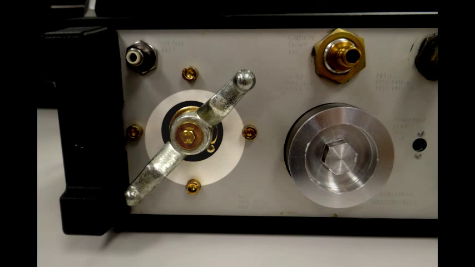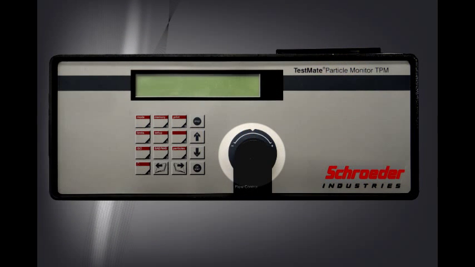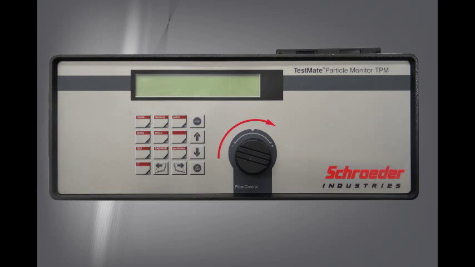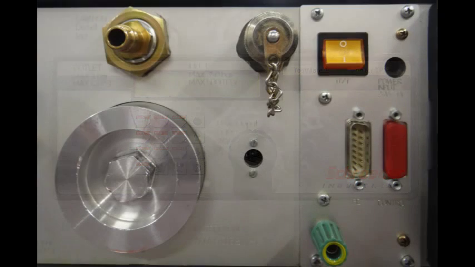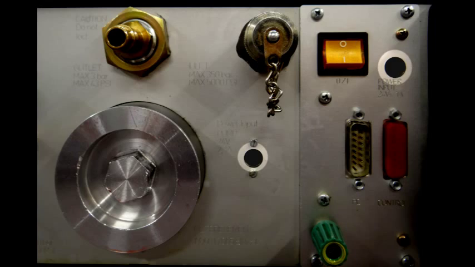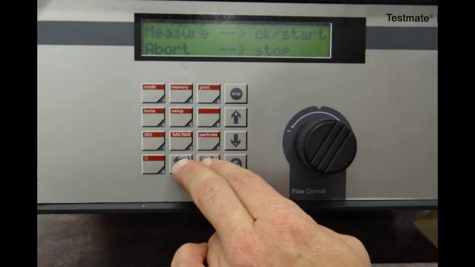First, make sure the changeover valve on the back is set to suction. Adjust the flow control valve on the front. Turn it all the way clockwise. Hook up the power supply in the outlets shown. Power on the unit by flipping on the power switch. To access the power up mode, press the forward and backward keys simultaneously.